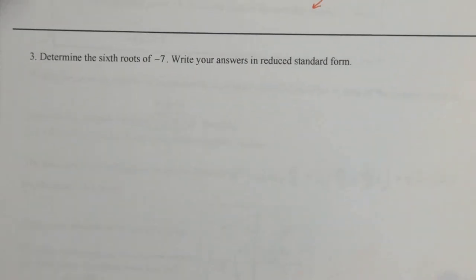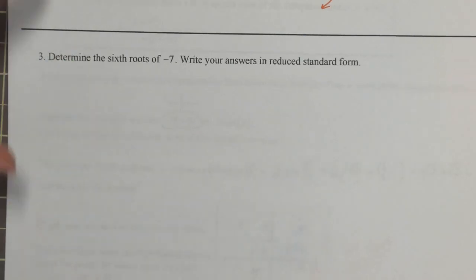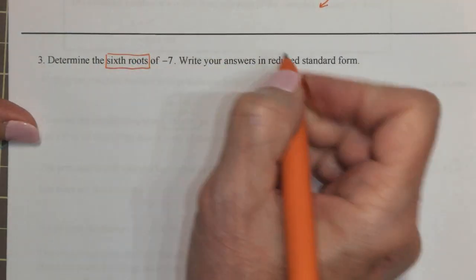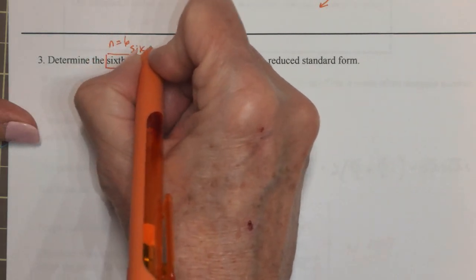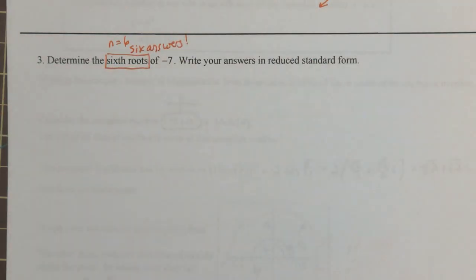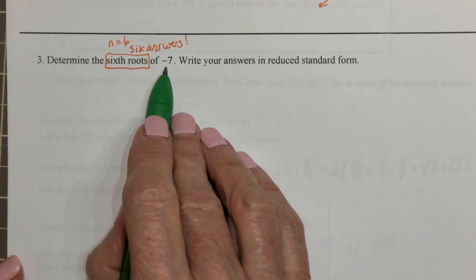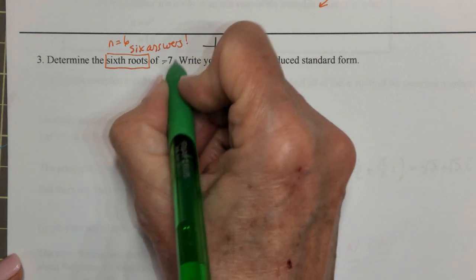Number 3. Let's determine the sixth roots of -7. The sixth roots. N is 6. So we're going to have 6 answers. First thing I want to do is write this in trig form. Well, I know what -7 is. -7 is just a real number.